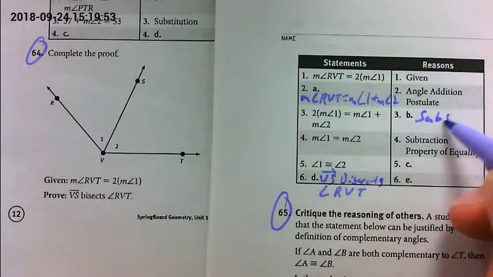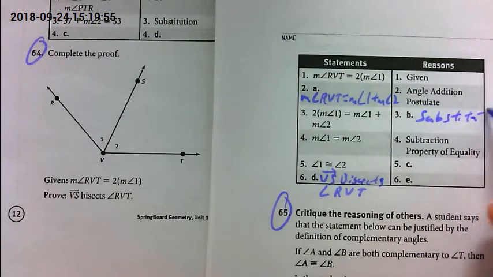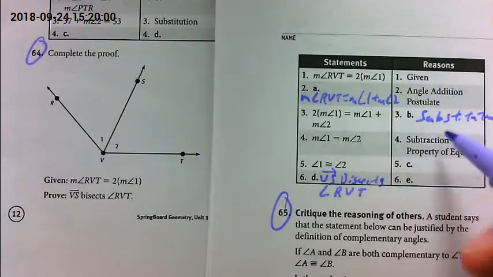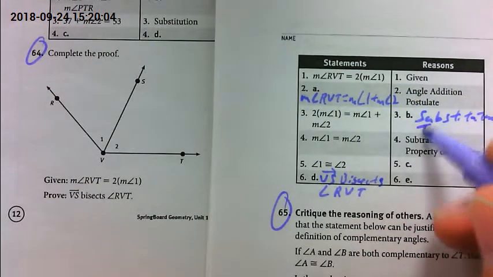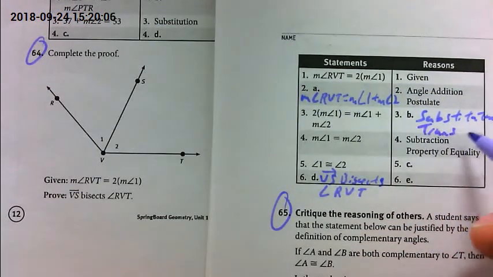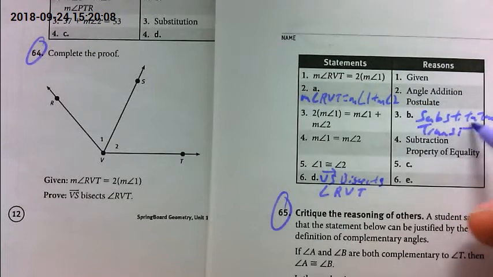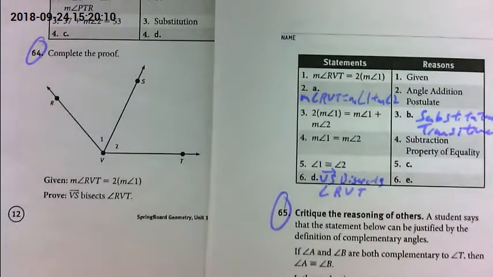You could also, so really there's two possibilities here. Substitution, or you could say transitive, because that entire equation was equal to RVT, this entire equation was equal to RVT. So either substitution or transitive would work. Those would both be correct.